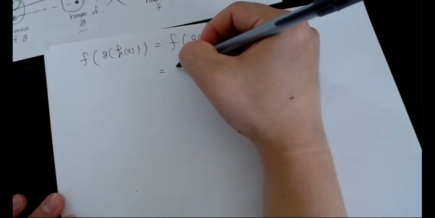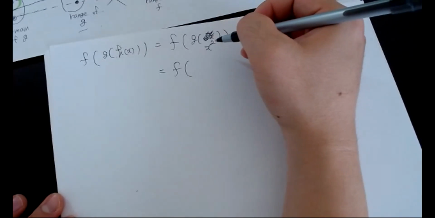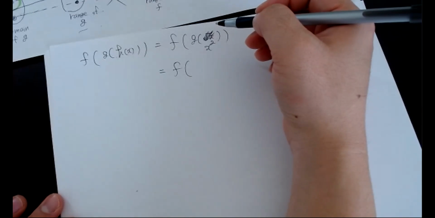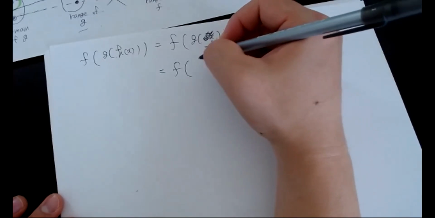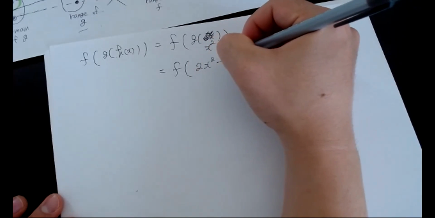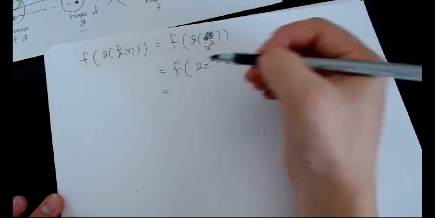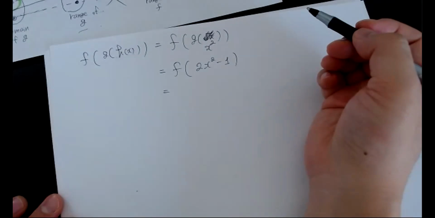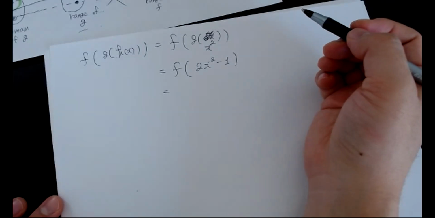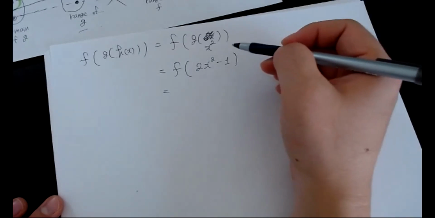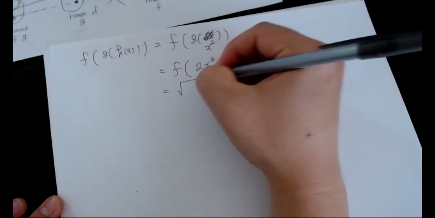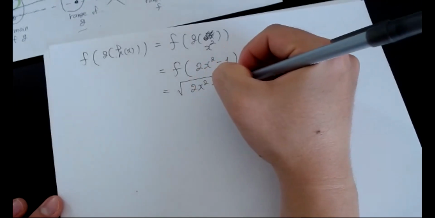So this is equal to what? f of, and g of x squared is what? Since g is 2x minus 1, replacing x by x squared, we get 2 times x squared minus 1, okay? And now function f is the square root of x. So the square root of 2x squared minus 1, that's going to be the answer, right? Square root of 2x squared minus 1.